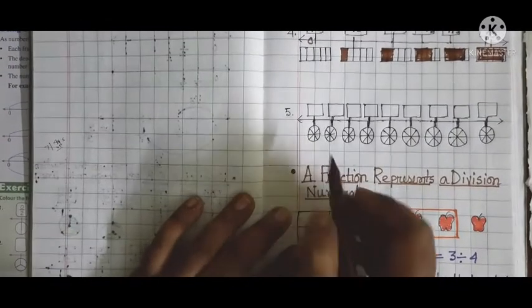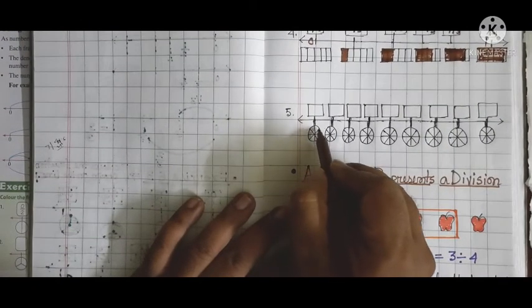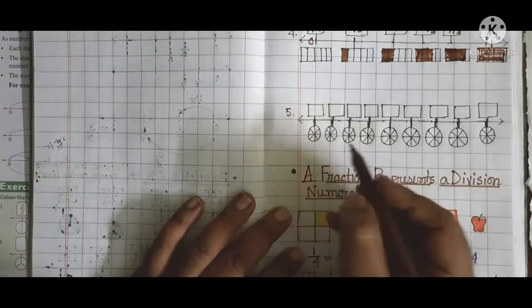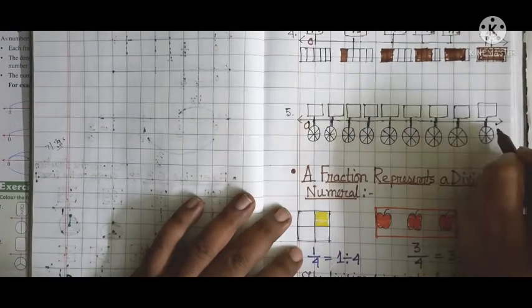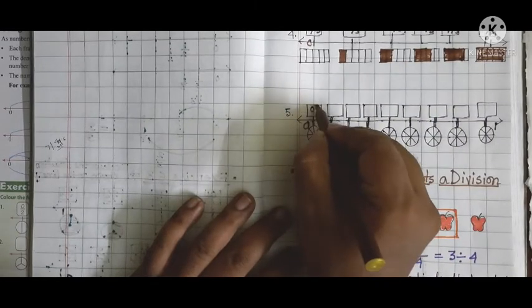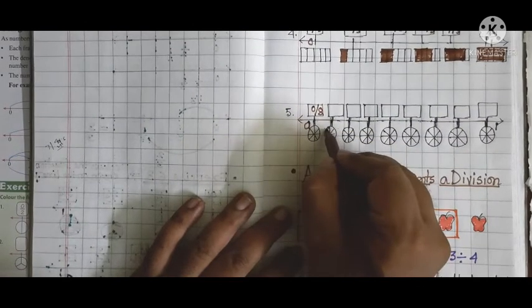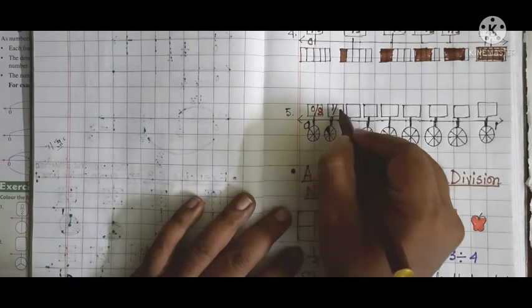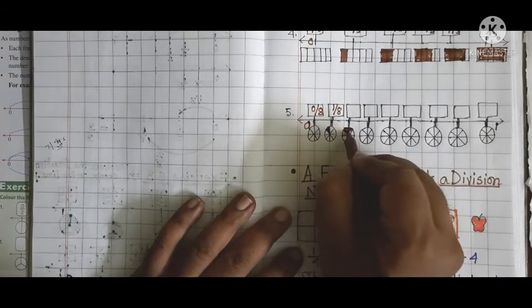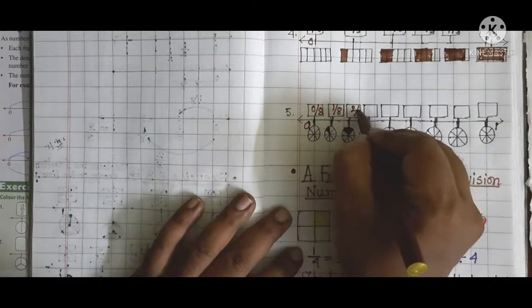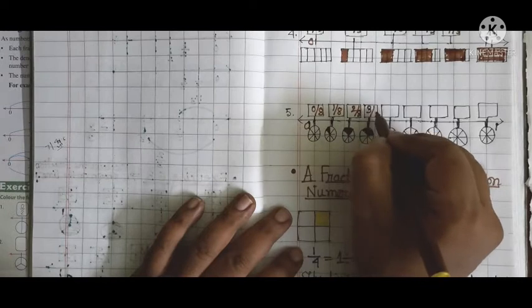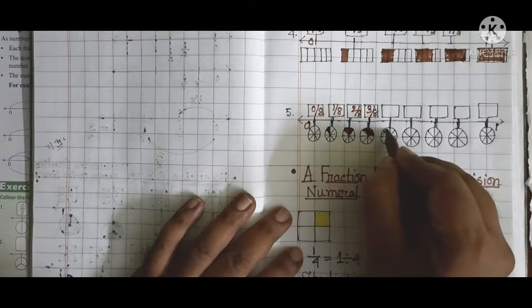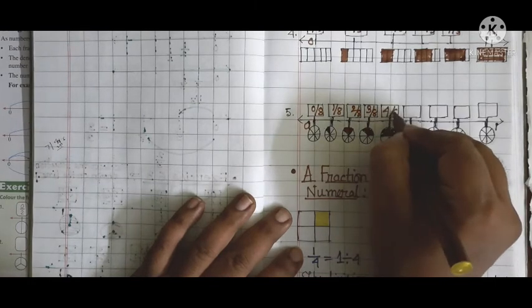Okay, next number 5. Here you can see the total thing is divided into 8 parts, on a number line from 0 to 1. First part 0 by 8, second part 1 portion shaded, it will be 1 by 8. Next 2 parts shaded, so it will be 2 by 8. Next 3 portions shaded, so it will be 3 by 8. Next 4 portions shaded, so it will be 4 by 8.